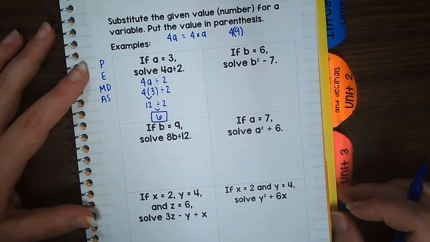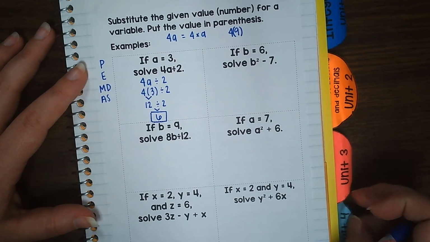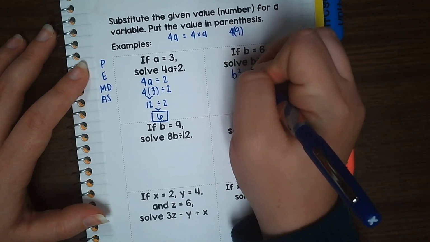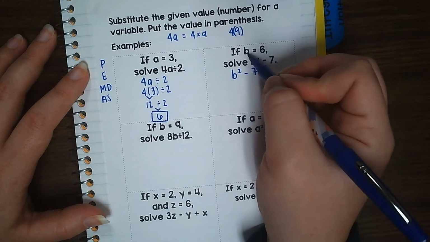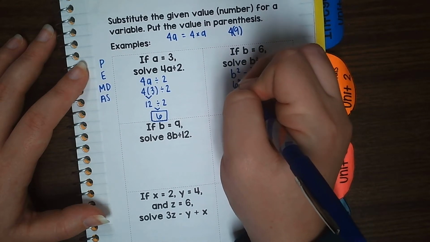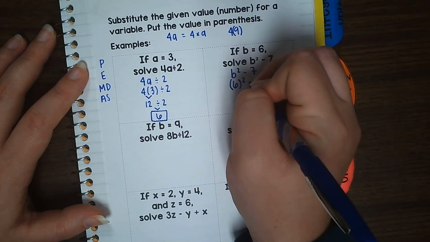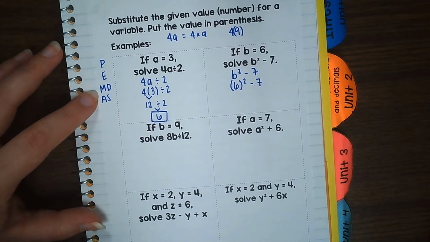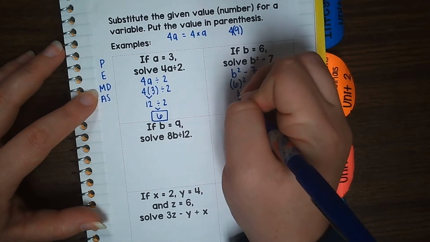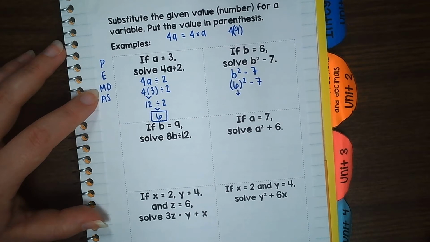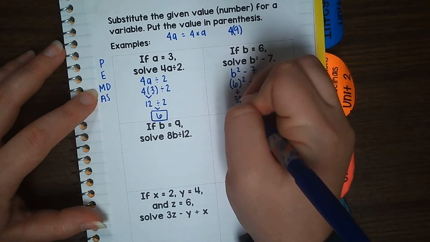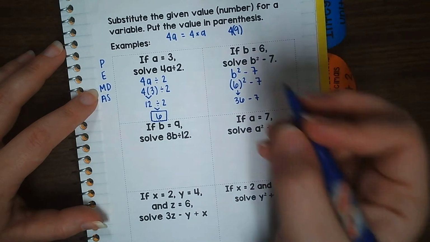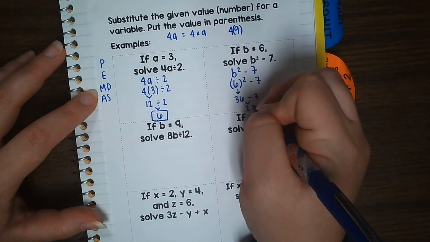Next it says if b equals 6, solve b squared minus 7. So we've got b squared minus 7. Substitute in 6 for b, so 6 squared minus 7. Following order of operations, we're going to do exponents first. 6 squared means 6 times 6, which is 36, minus 7. 36 minus 7 is 29.